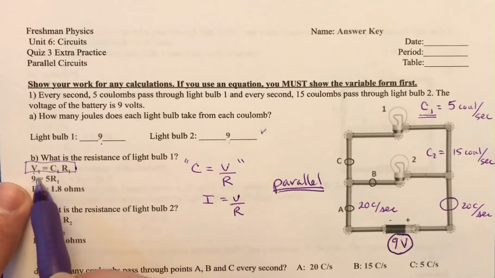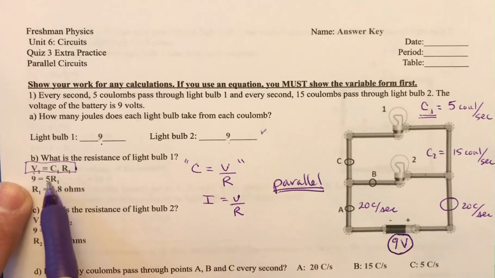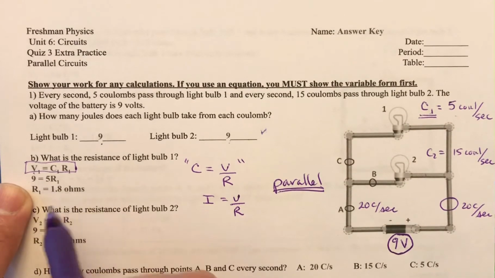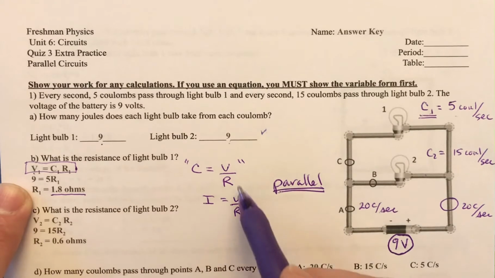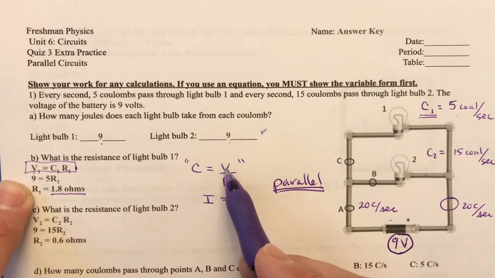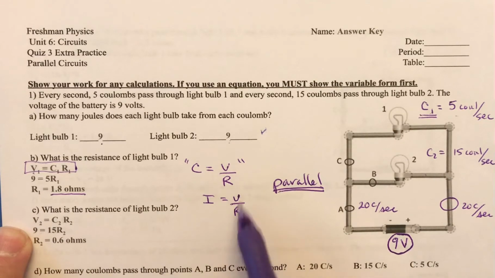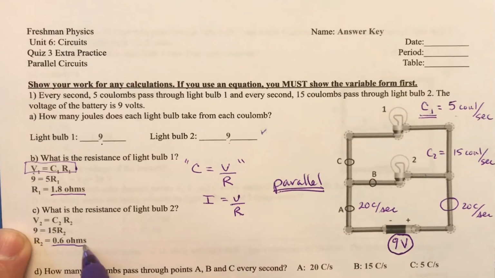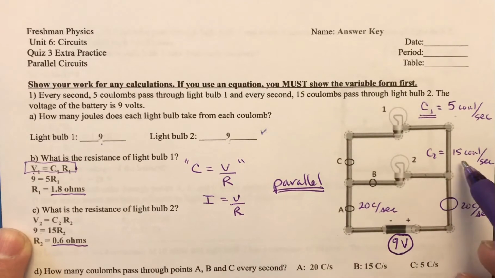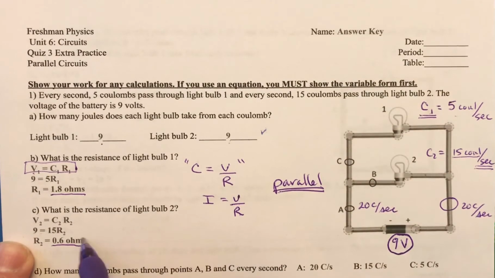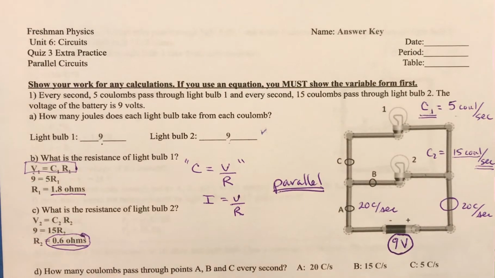And here, if the voltage is 9 and the current through bulb 1 is 5, then you can take 9 divided by 5 and get 1.8. You can also use this formula directly. It would be 9 over 5, and then this would be 9 over 15. And notice bulb 2 has a greater current. The reason it has a greater current is because it has a smaller resistance. So if you have a smaller resistance, you're going to get a greater current there.